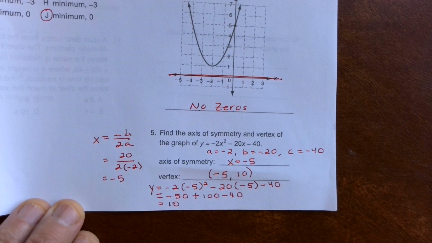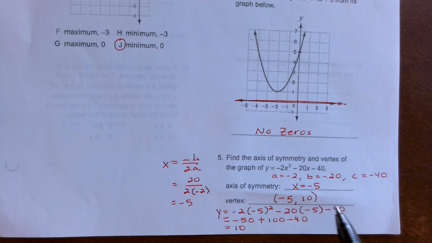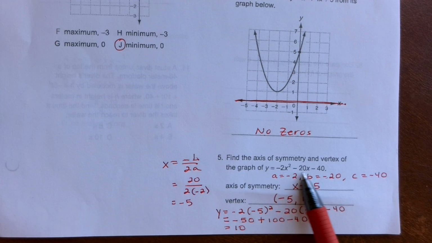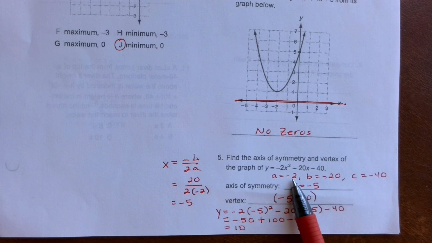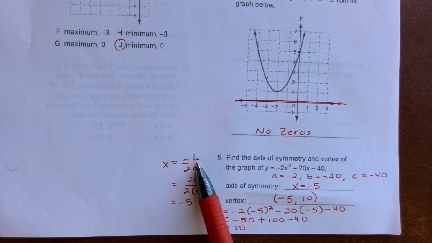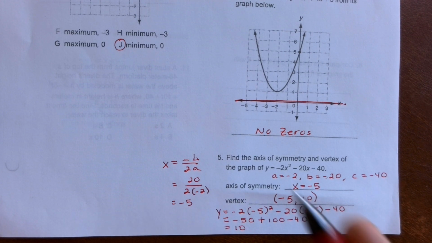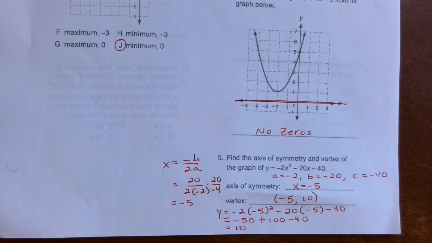All right, so when we look down here, it says find the axis of symmetry and the vertex. So again, the axis of symmetry is the opposite of b over 2a. And when you list these out over here, it is in the right form. It's in descending order, y equals, so we're all good there. This is our a, our b, and our c. Don't forget the negatives. So when I take the opposite of b, the opposite of -20 is a +20 over 2 times a -2. So I've got a 20 over a -4, which is a -5.